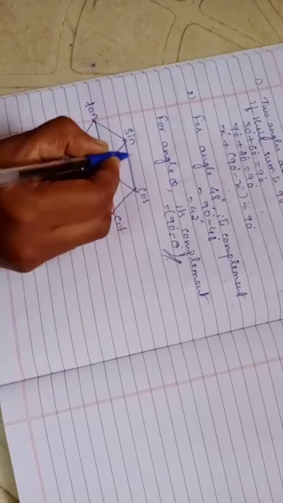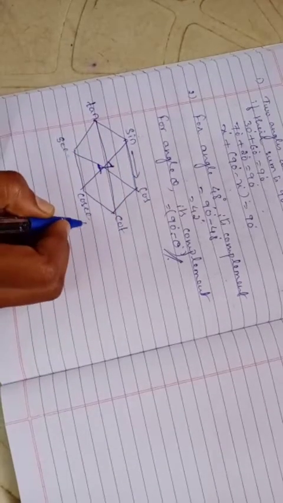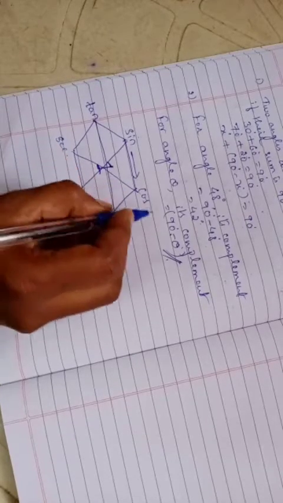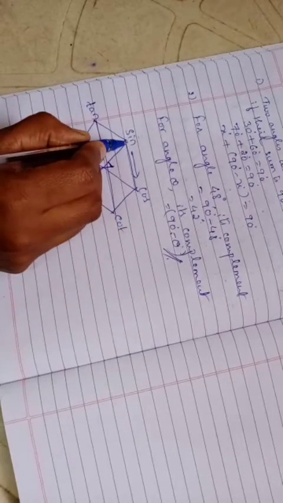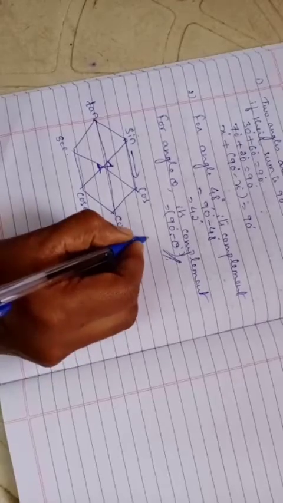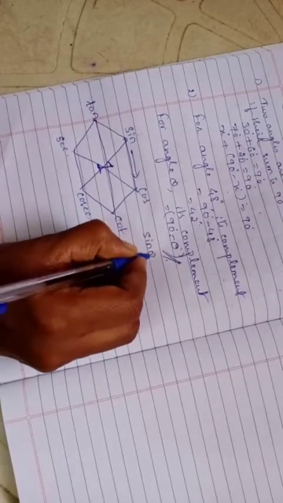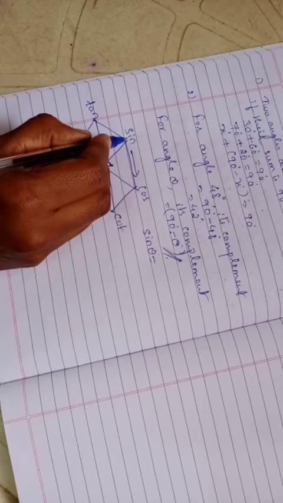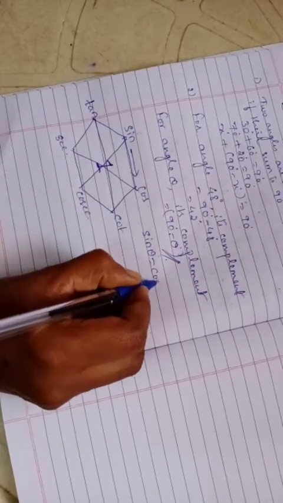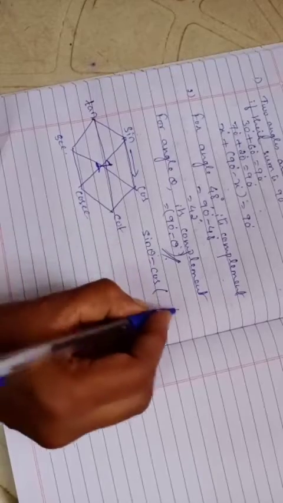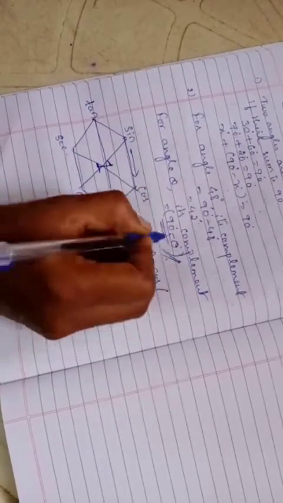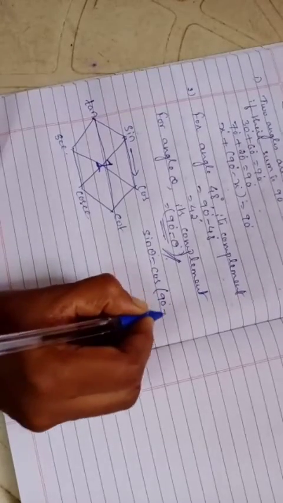So look at this arrow. What does it tell us? Sine of an angle theta is equal to the cosine of its complementary angle, which is 90 minus theta.